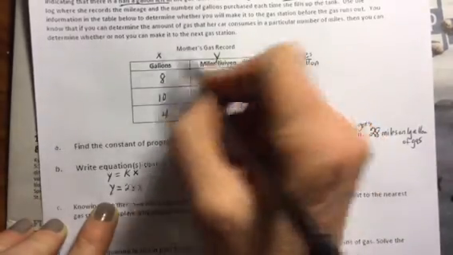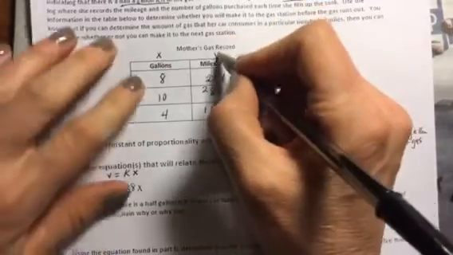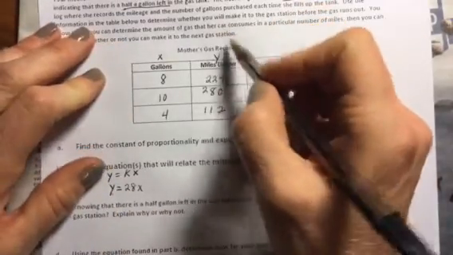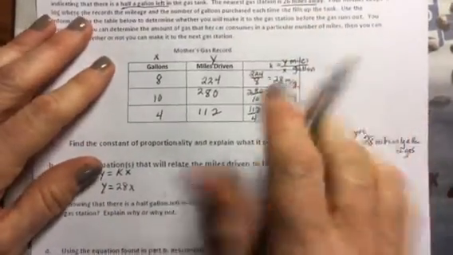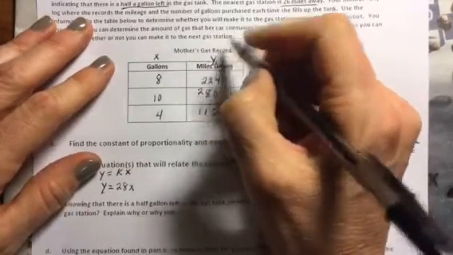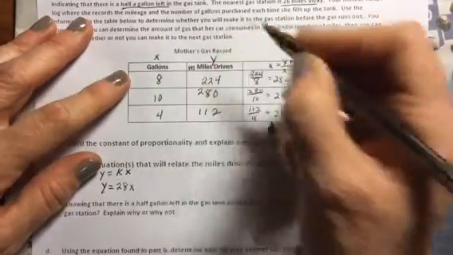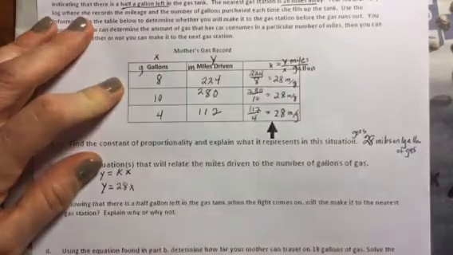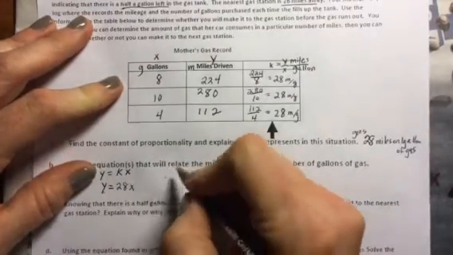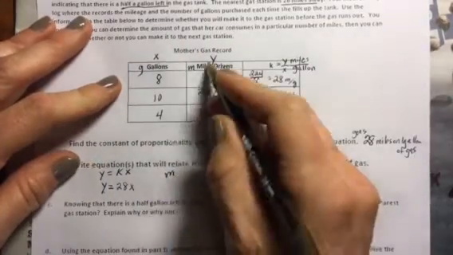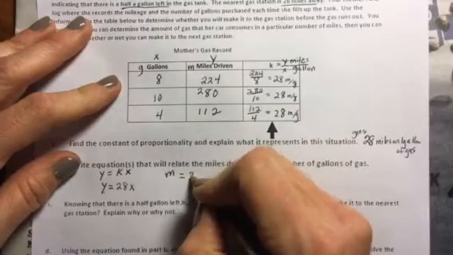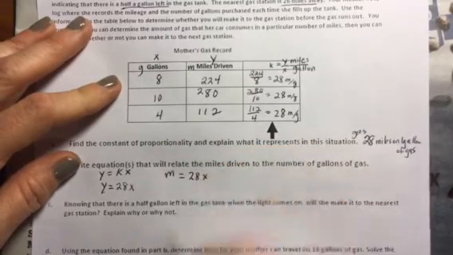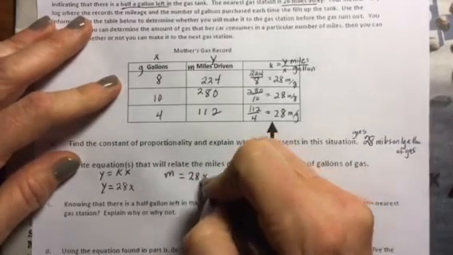Now, instead of using y and x, as we've done a lot with algebraic equations already, we might want to call it m for miles driven and g for gallons. In that situation, we'd say miles driven, which is just like the y, is equal to 28 times the g.